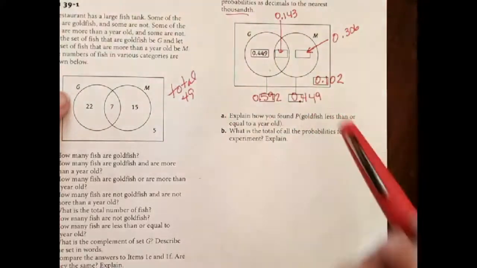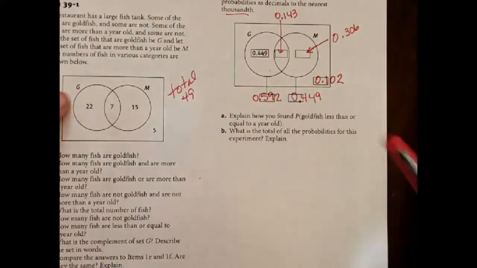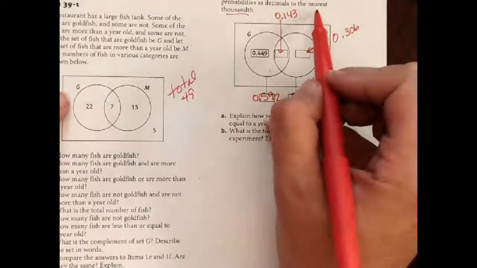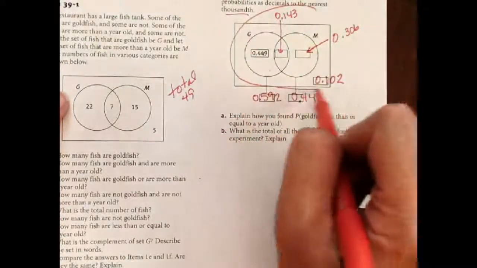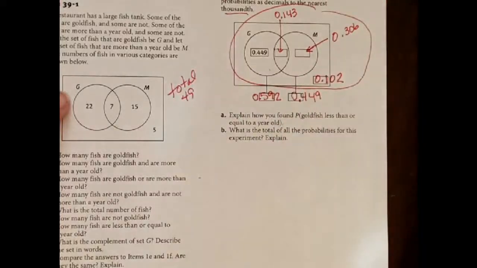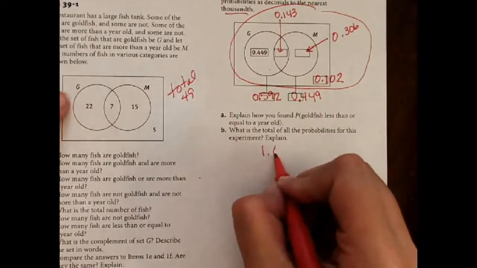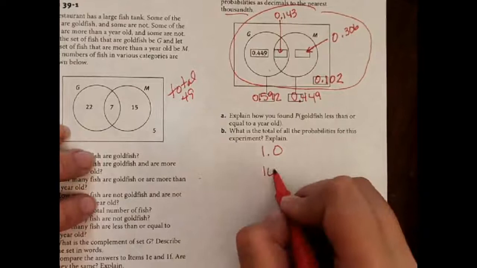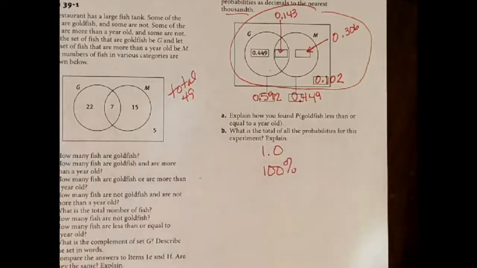That was part A. And then number 2 says, what are the total of all the probabilities for this experiment? Well, if I add up these probabilities in here, they should add up to 1, because probabilities always add up to 100%, or they always add up to 1. That's it for that question.